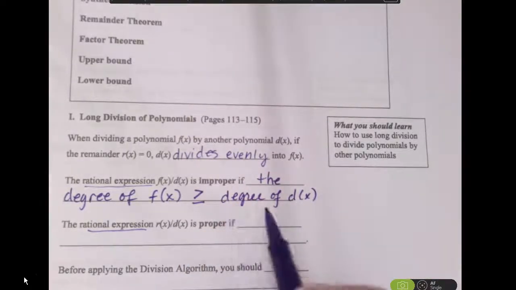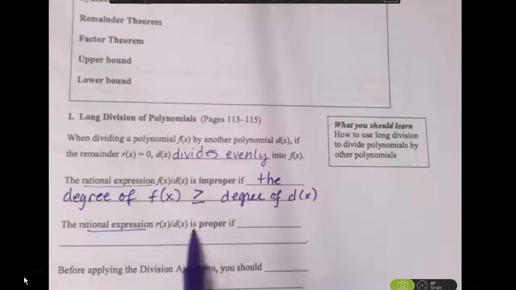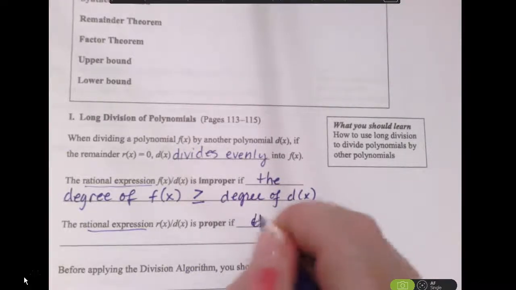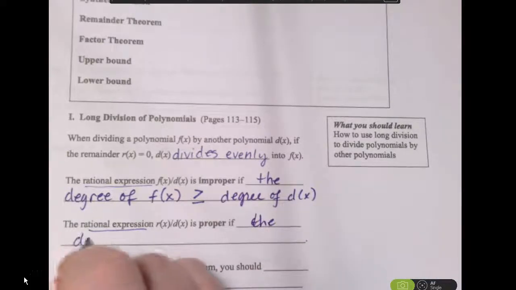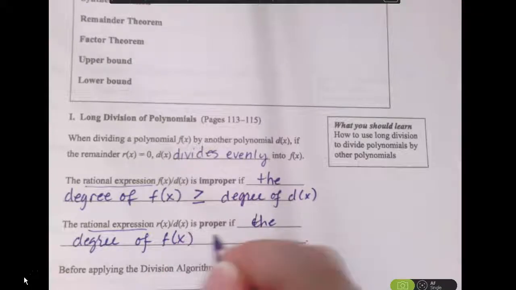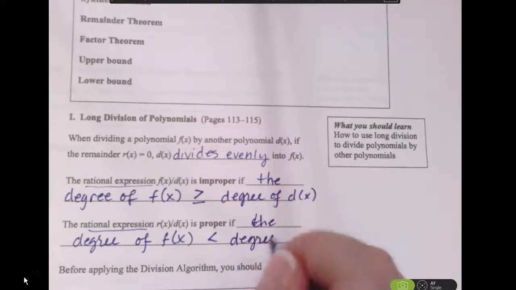And remember, the degree is just the highest power of the highest variable in the polynomial. And so we would say it's a proper expression if the degree of f of x is less than the degree of d of x.